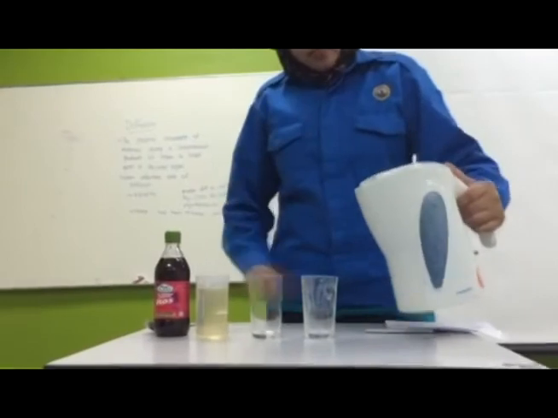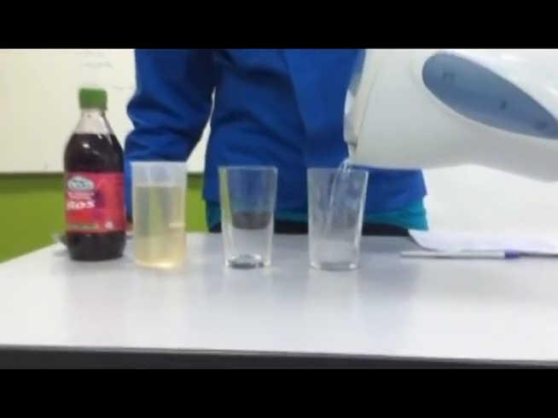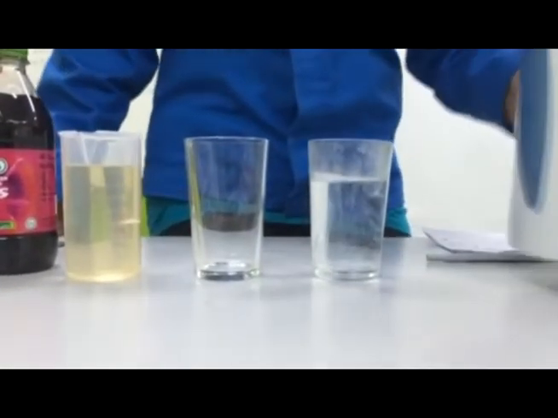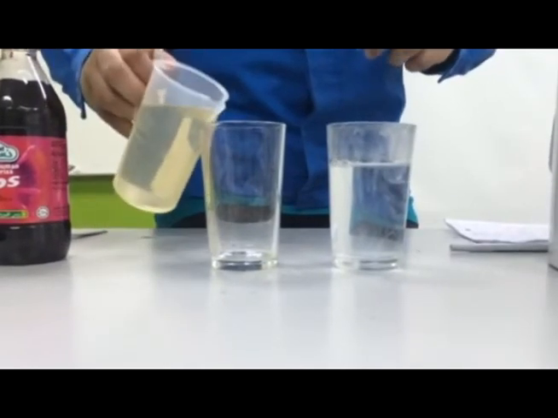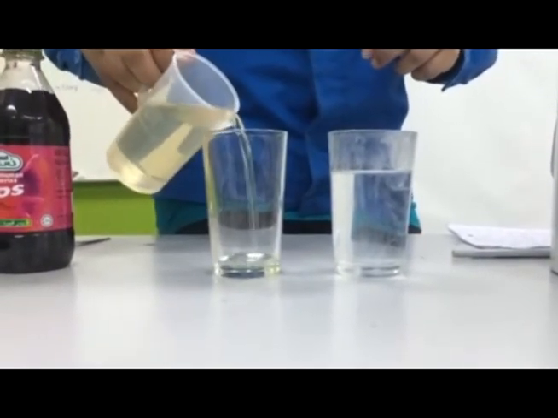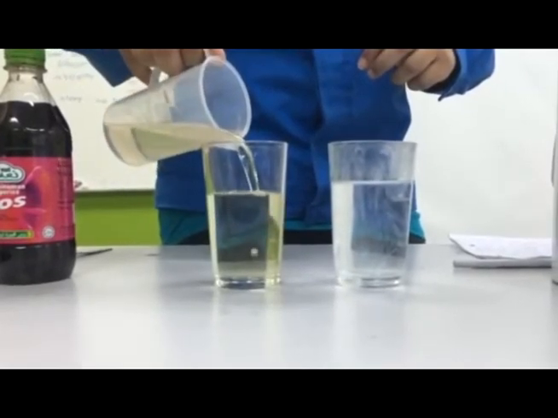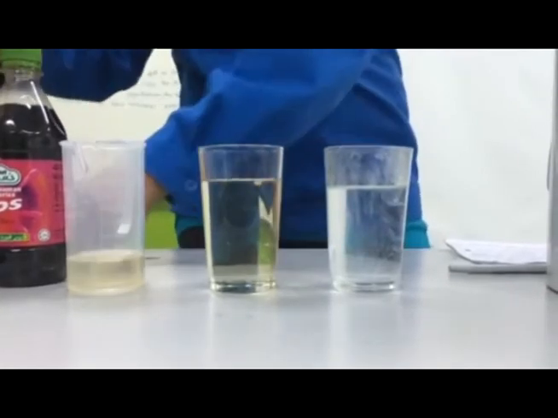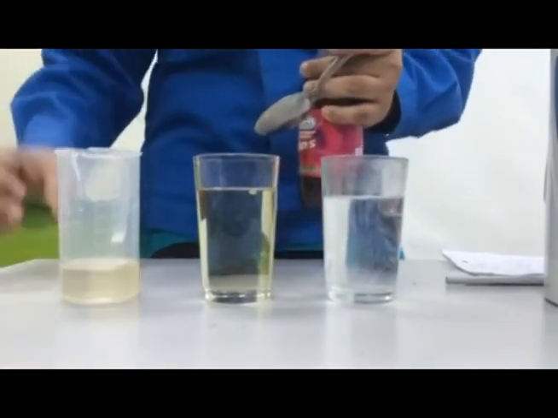Okay, now we put some water inside the glass. And for the second one we put the starch solution into the glass. Okay, next we put some dye inside this solution.